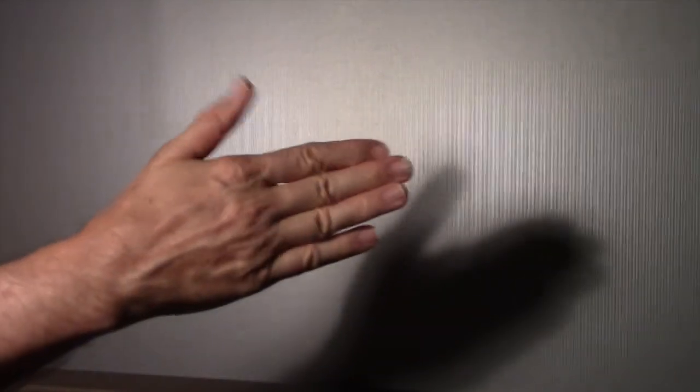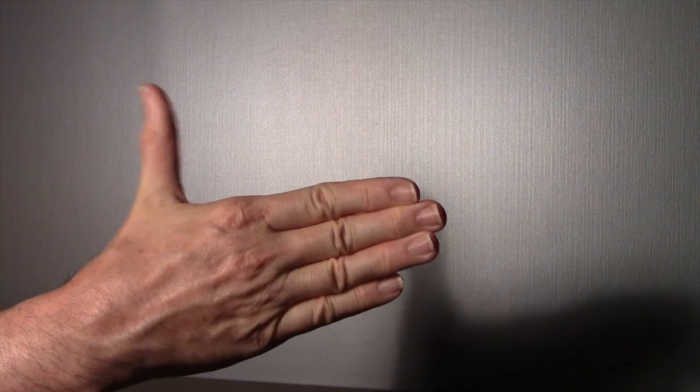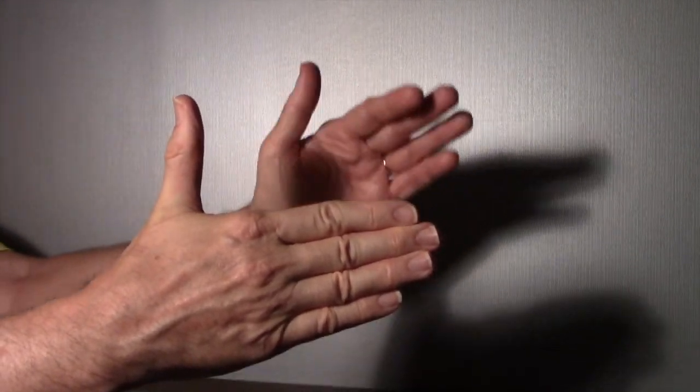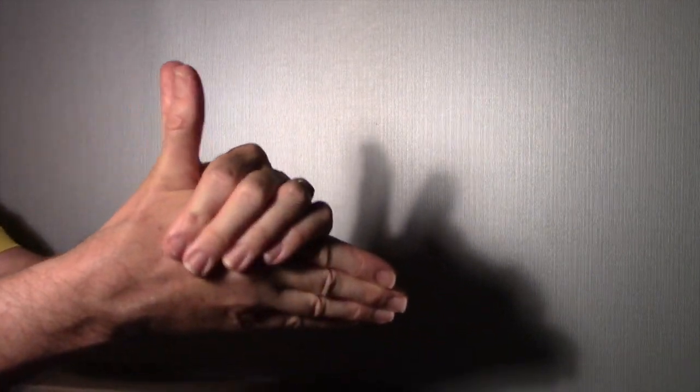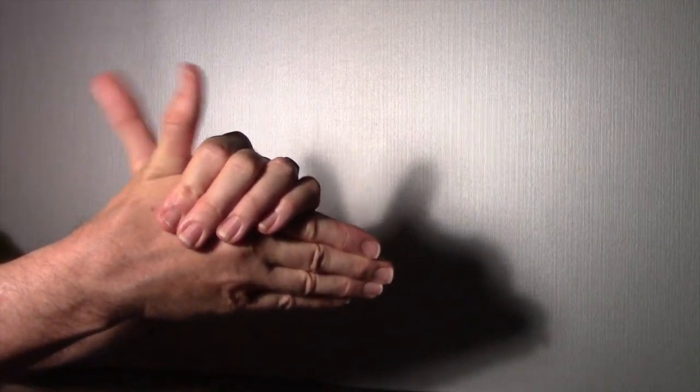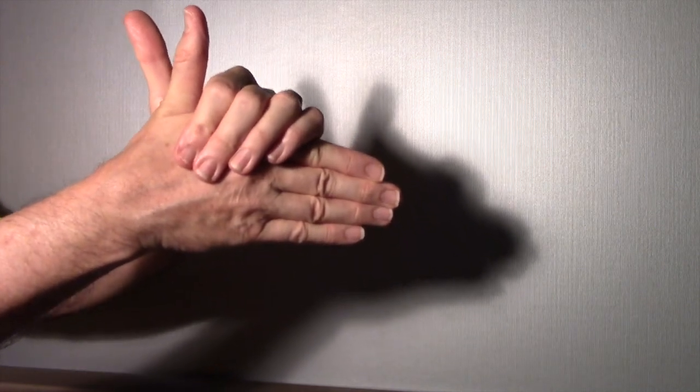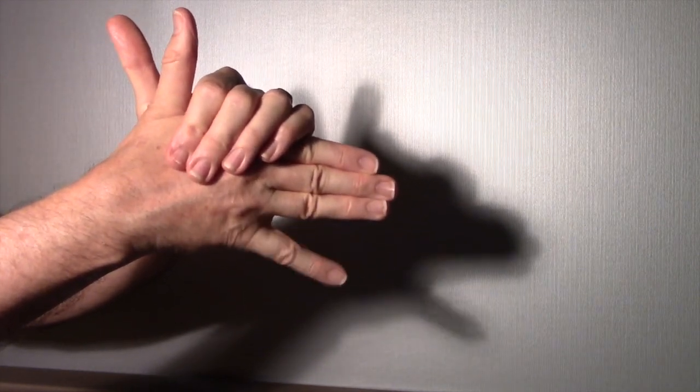Speaking of shadows, one of my favorite shadows that I can produce is a shadow of a dog. And it's done by taking one hand, sticking the thumb up, that's one of the ears, taking the other hand, draping it over the first hand like that, and sticking the thumb up. So now you have our two ears, and the pinky is the mouth.